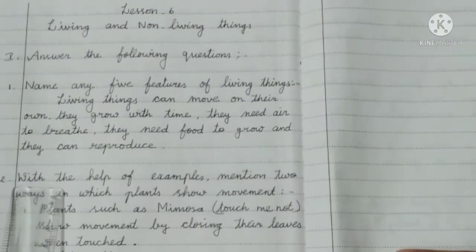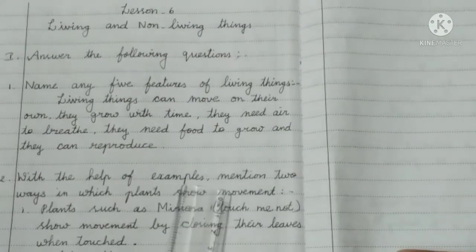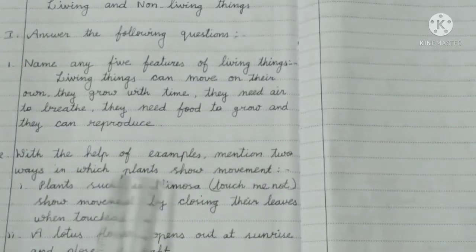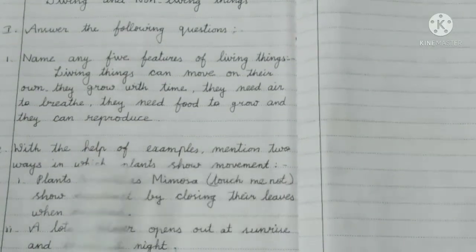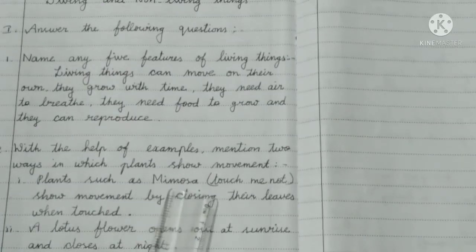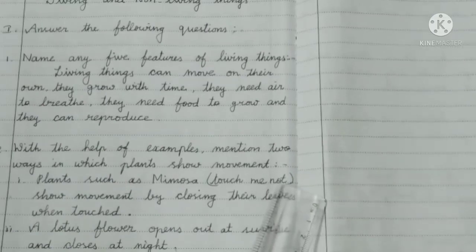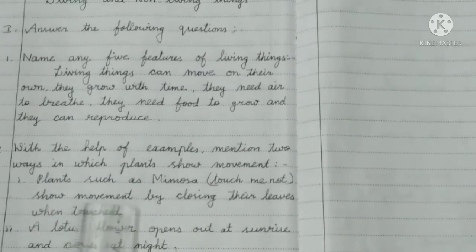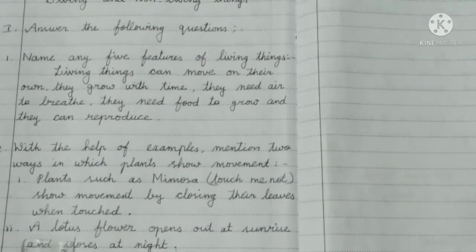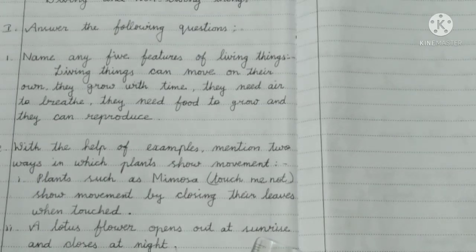Second question, with the help of examples, mention 2 ways in which plants show movement. First point, plants such as mimosa, touch-me-not, show movement by closing their leaves when touched. Second point, a lotus flower opens out at sunrise and closes at night.